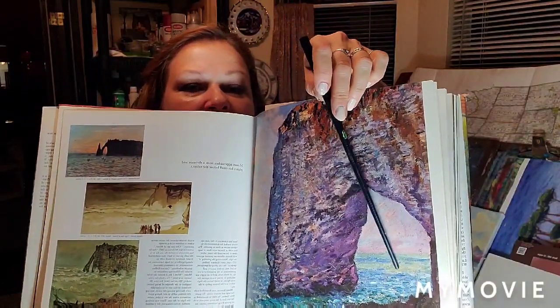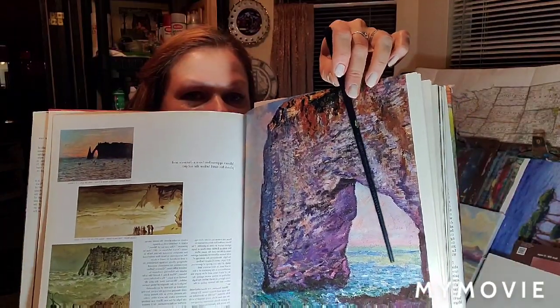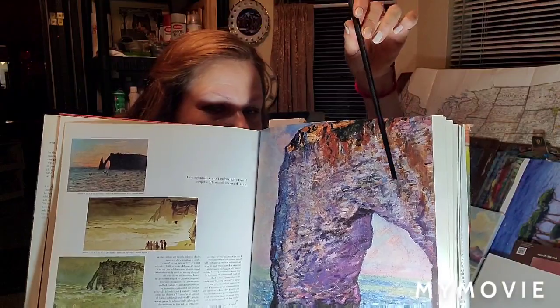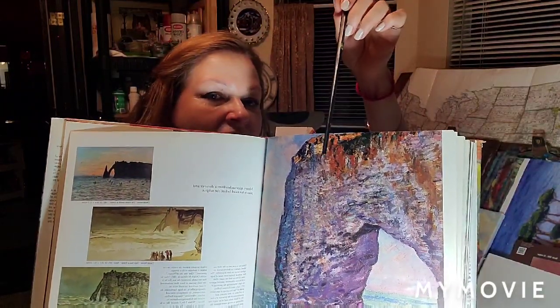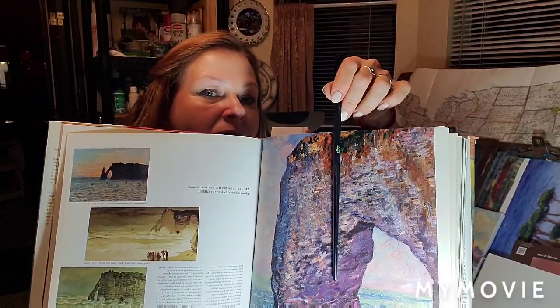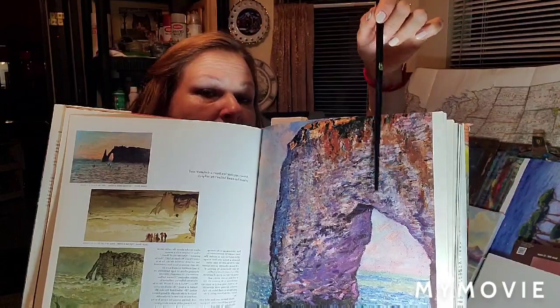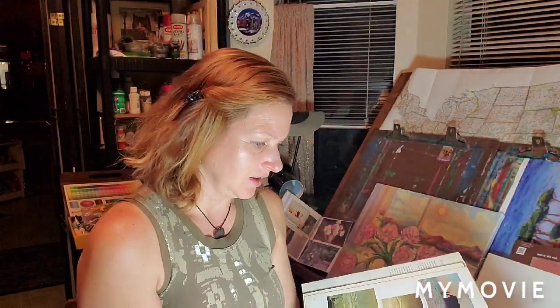If you take a look, in the water you can see some yellowish, light greenish colors, and of course these brown colors in the rocks. They make a nice stand for this purple and blue, and they create that collaboration between the colors.